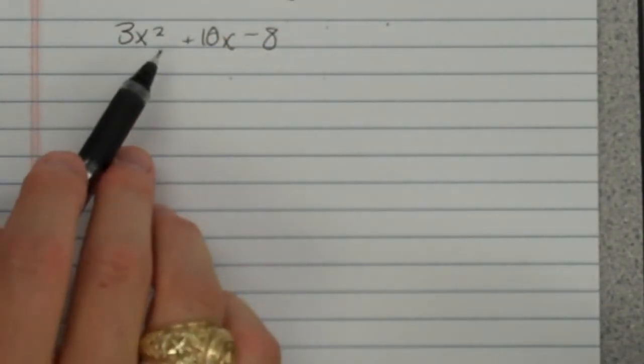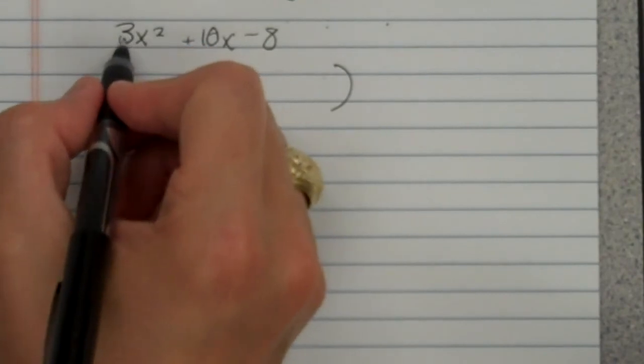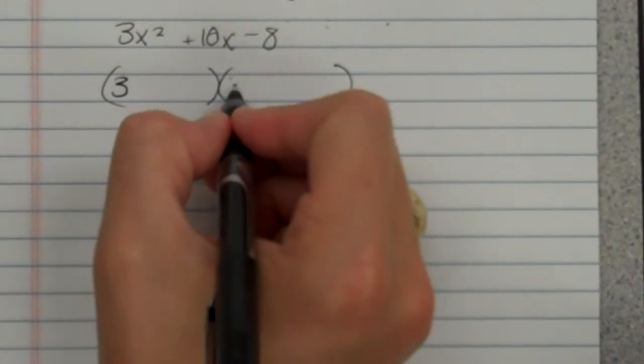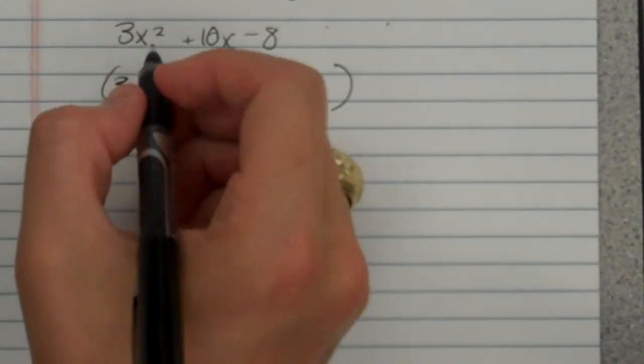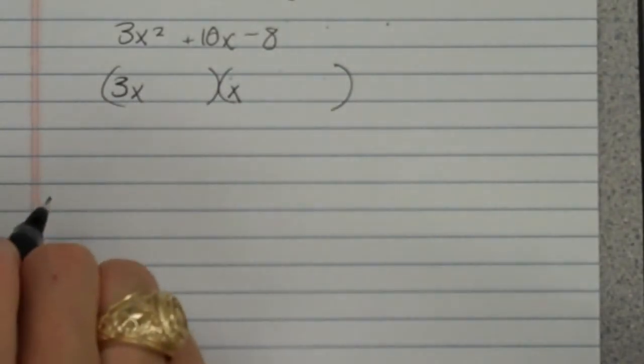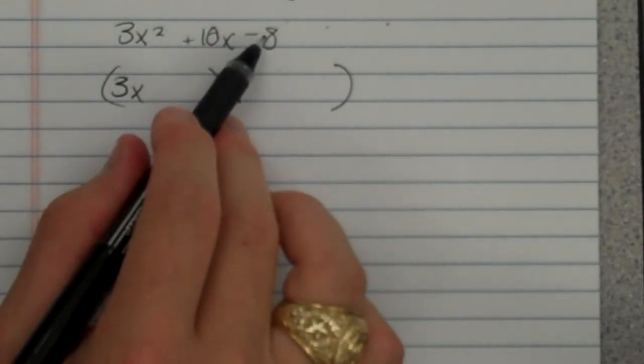All right, let's do another one. 3x squared plus 10x minus 8. Okay, now, this differs from the ones that we've done before, specifically because it has a coefficient here now, right? So when I make my big parentheses, like I'm always going to do, I have to split up this too. Well, what multiplies together to give 3? Just 3 and then 1, but I don't have to write the 1, right? And then those x's are distributed like that. So I know this is how I'm going to start, okay? Now I need to think about all the different options I have for this.